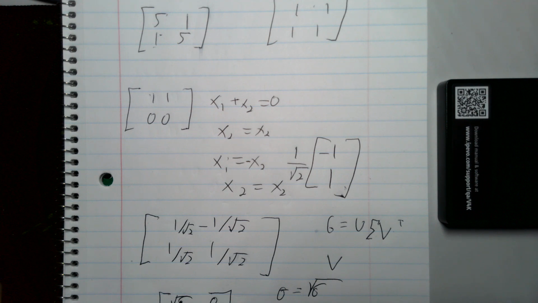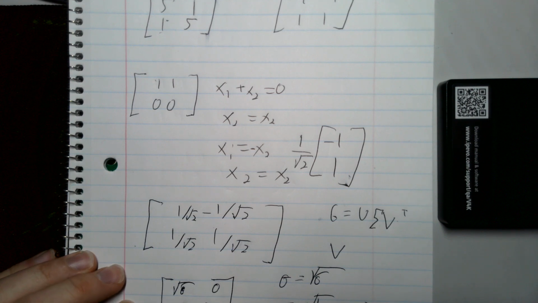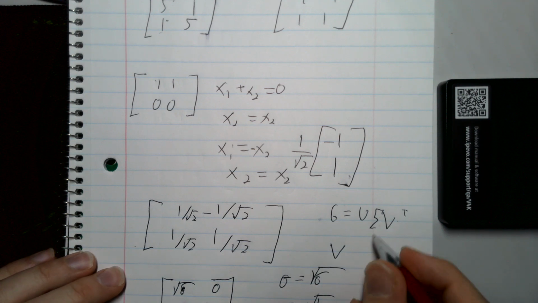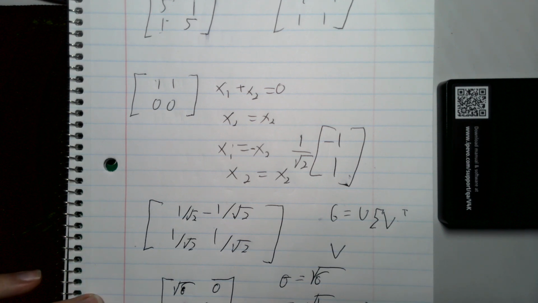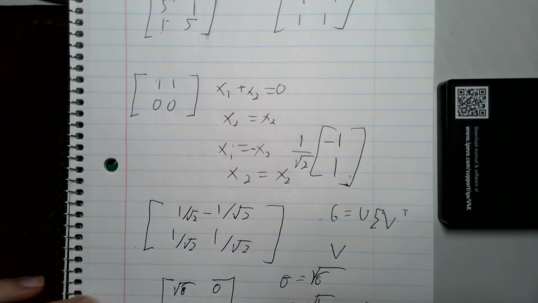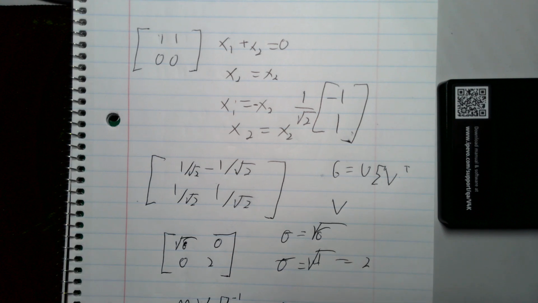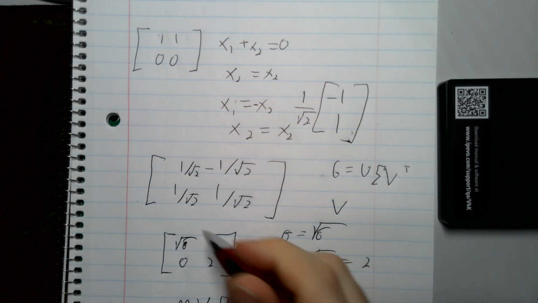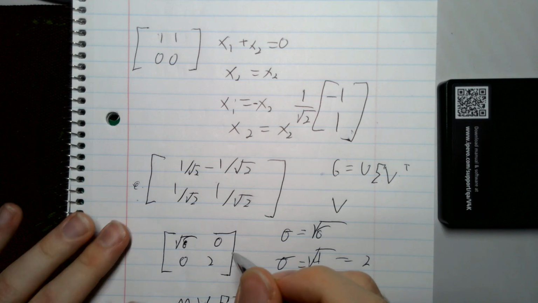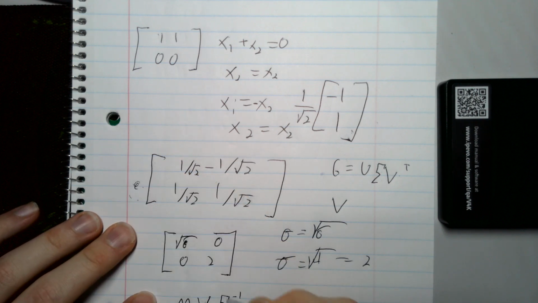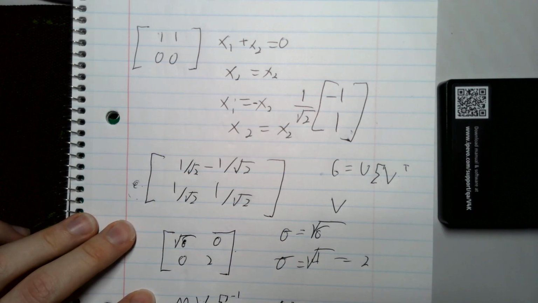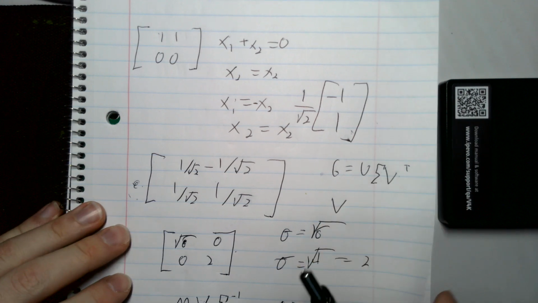We have the original matrix times our V times the inverse of the sigma will actually just give us directly our U. So we're going to take the original matrix, multiply with V, and multiply with the inverse of sigma, and we're going to end up with directly our U, and then we can reconstruct the whole matrix from there.